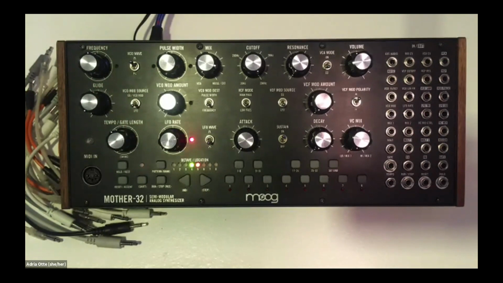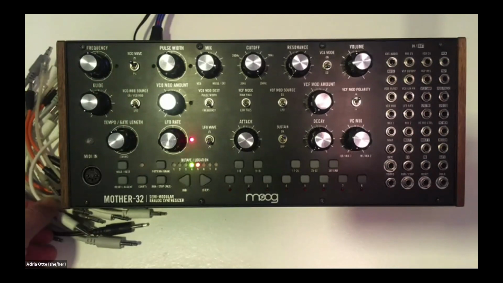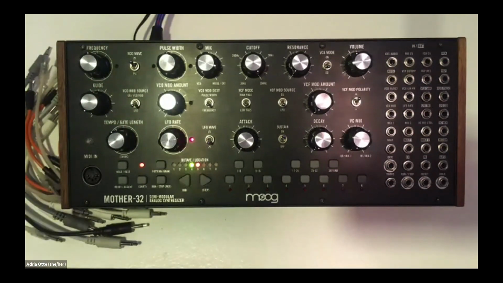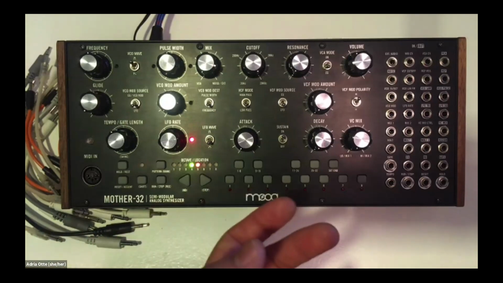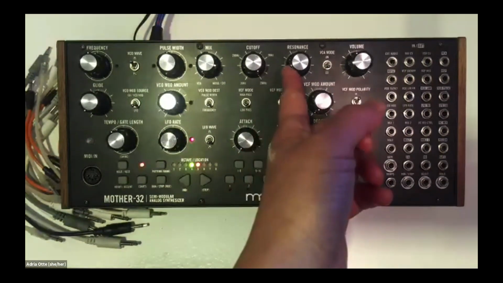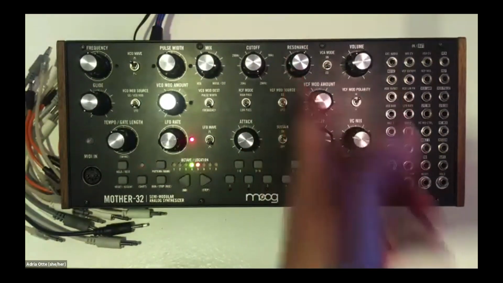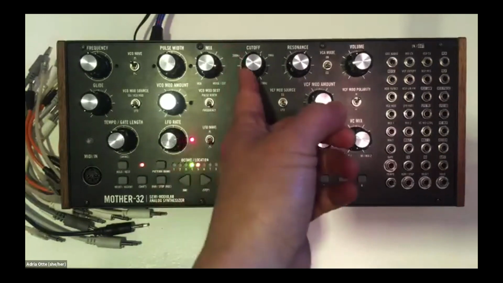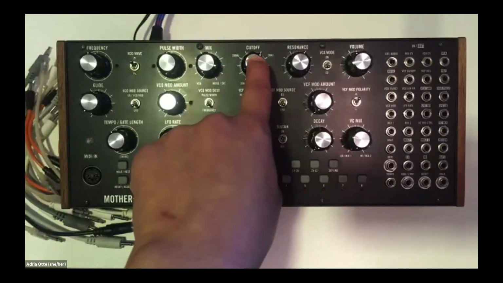I don't know, do we have time to quickly demo that? I can do it very quickly. Basically, this filter, so Moog is famous for its filters. People really love the sound of Moog filters, with good reason. With this resonance control, remember what resonance does is it creates an emphasis around the cutoff frequency of our filter.